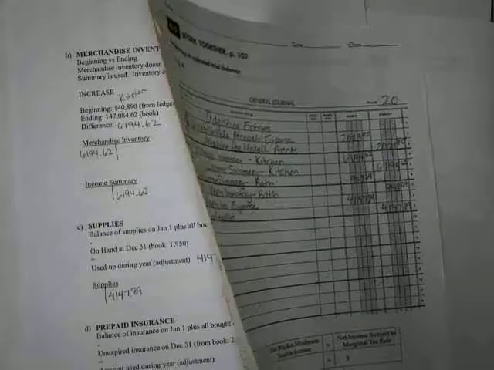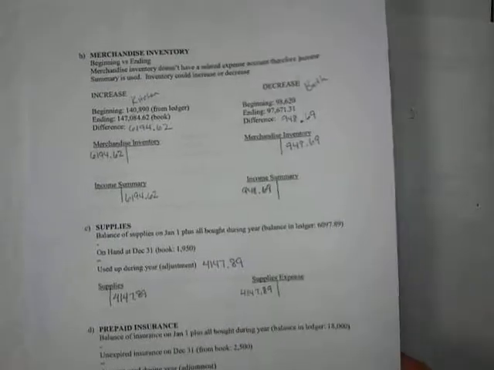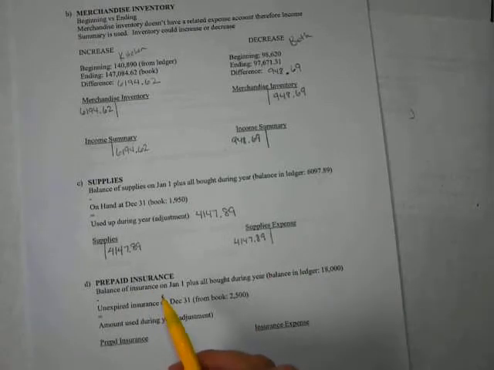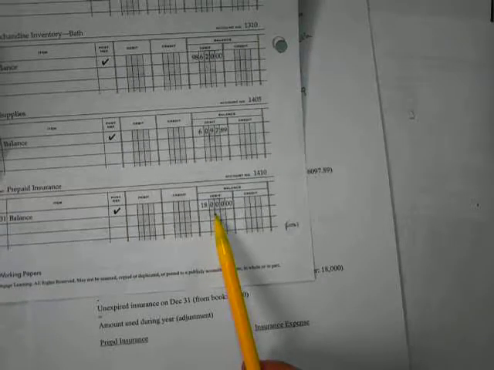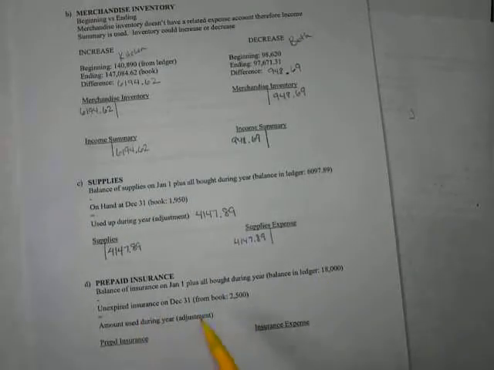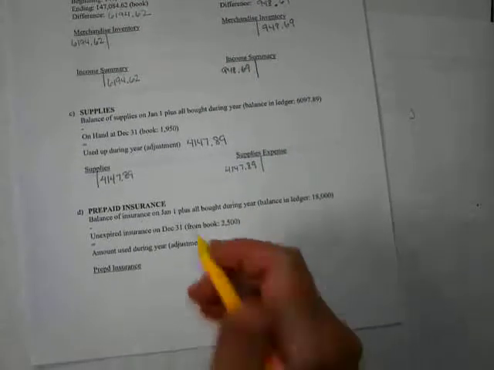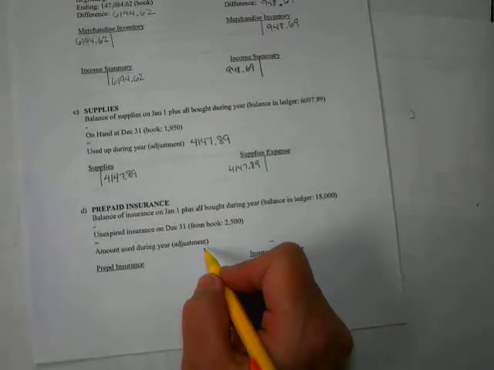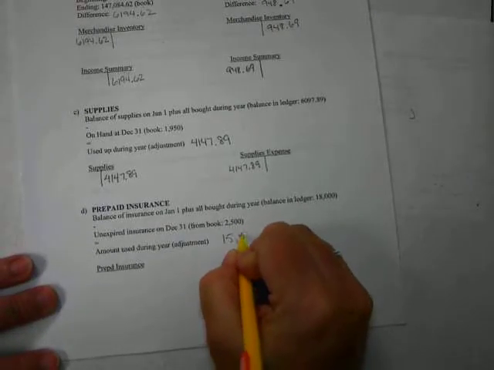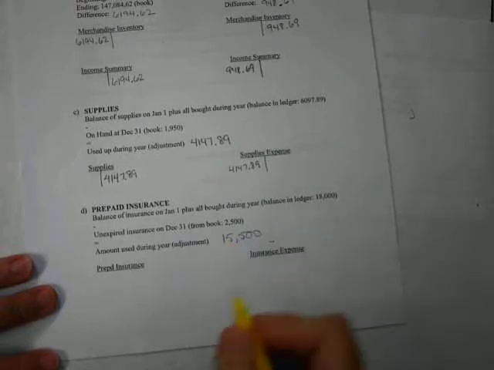Okay, next one, insurance expense. Balance in the ledger, 18,000. Unexpired insurance on December 31st from the book, value of prepaid insurance. Unexpired, value of the insurance currently, kind of same terminology, different words. Again, the difference between the two is what's been used up. So the difference between those two is 15,500.